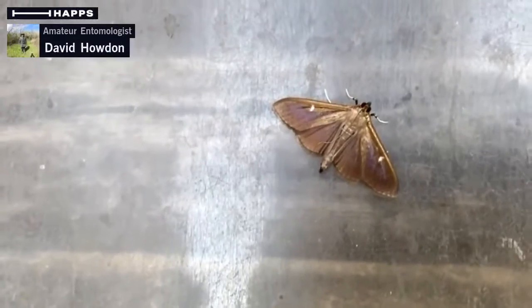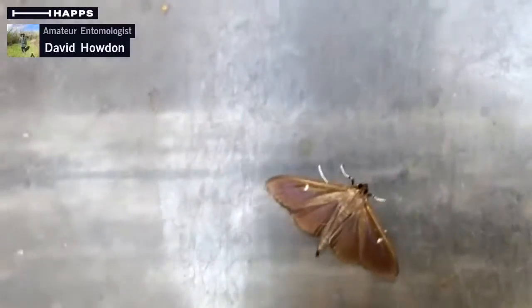And then the third form of it, which I think is quite a striking form, is pretty much all dark apart from these little white ticks on the wing. It's got a purplish sheen to it. I'm not sure how well that comes across on the screen, but very attractive creatures, really rather attractive moth.